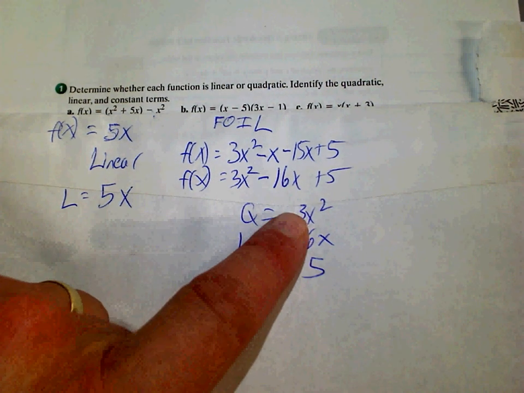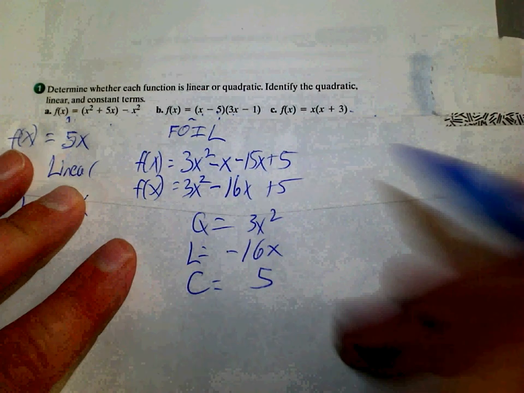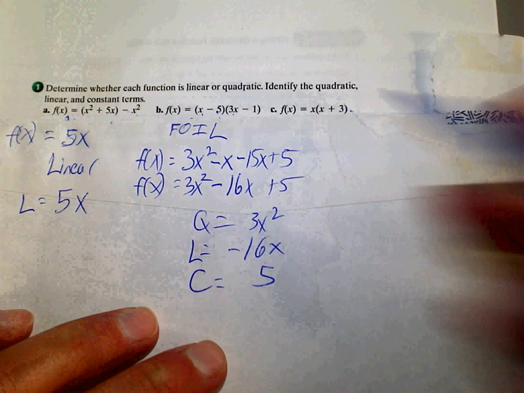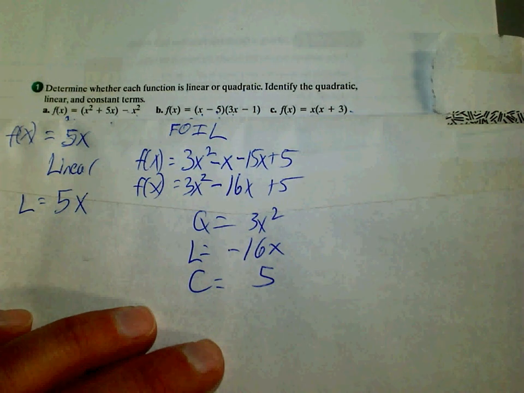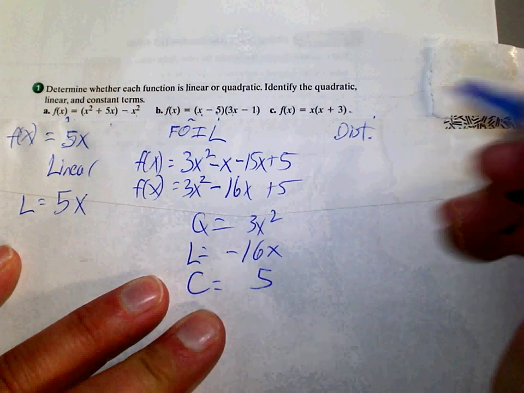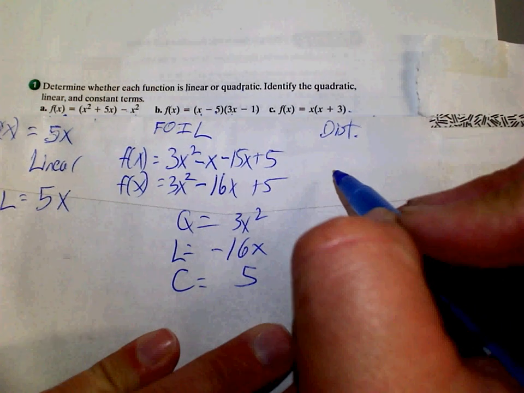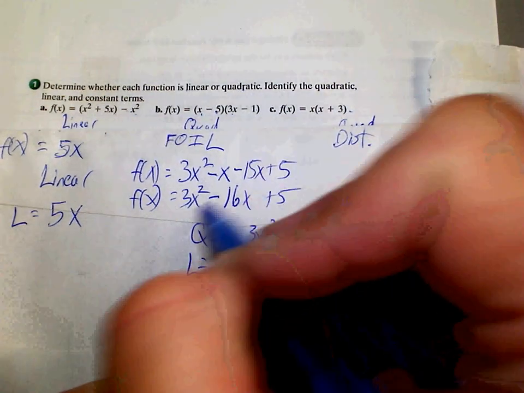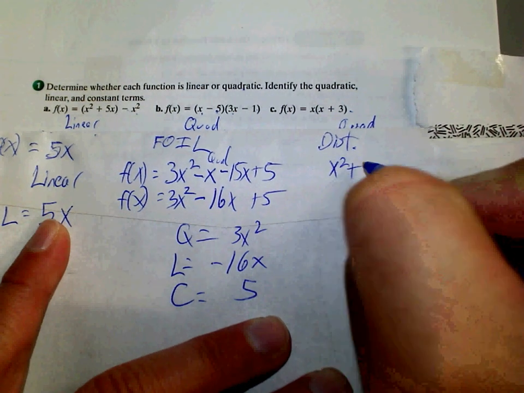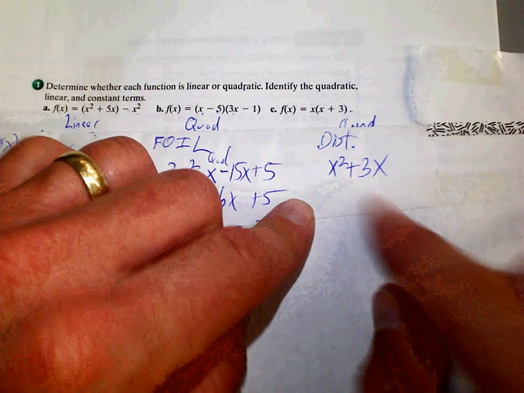All right, the last one. The last one does not require FOIL because there's not a binomial times a binomial. What property do you think you're going to throw in here? Very good. We're going to distribute. So we're just using distribution. And what do y'all end up thinking it'll be? Oh, I should have written that that's quadratic somewhere. X squared plus 3x. Very good. X times x is x squared, and then x times 3 is 3x. That is also quadratic because it has an x squared.